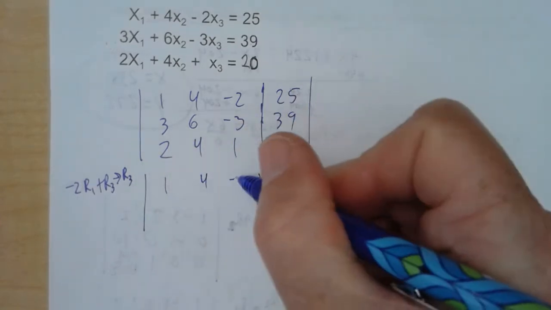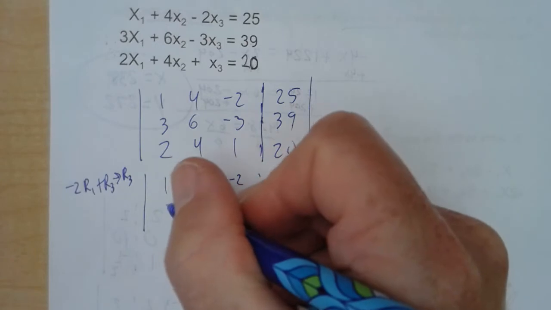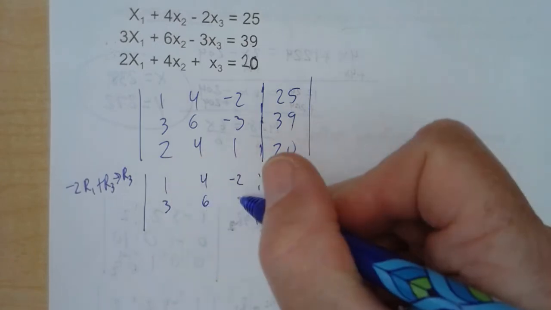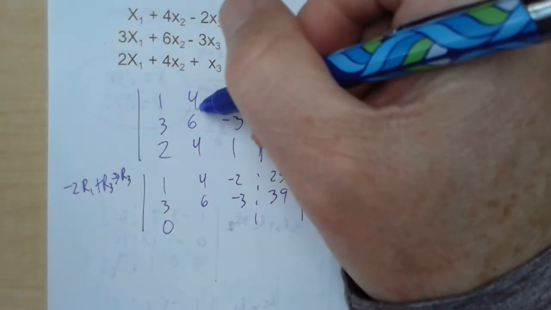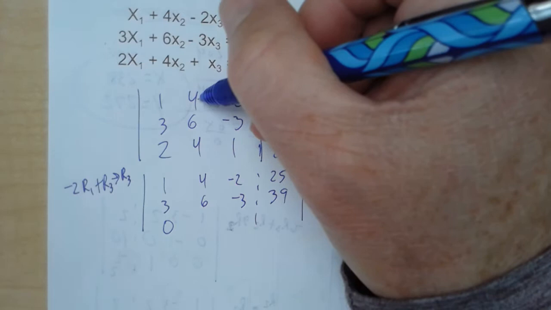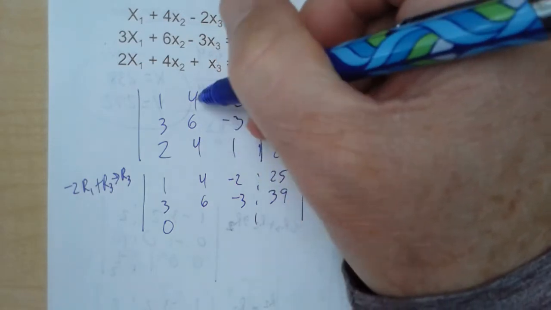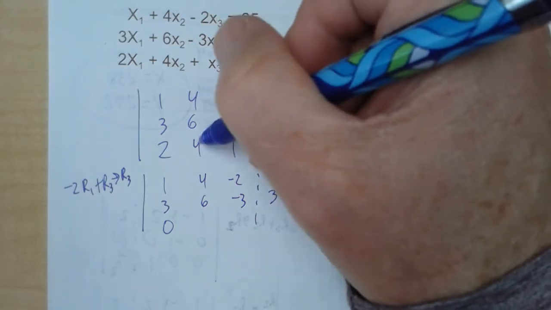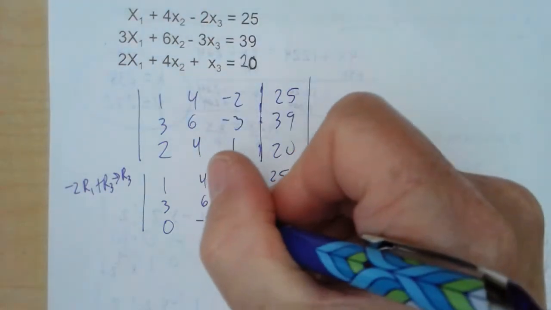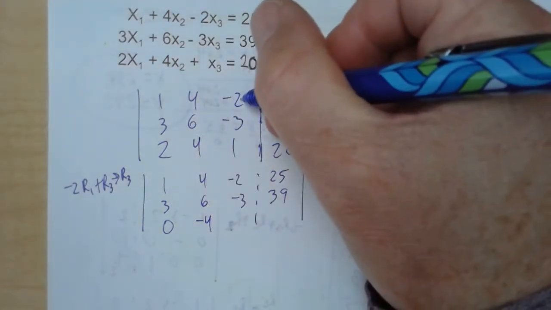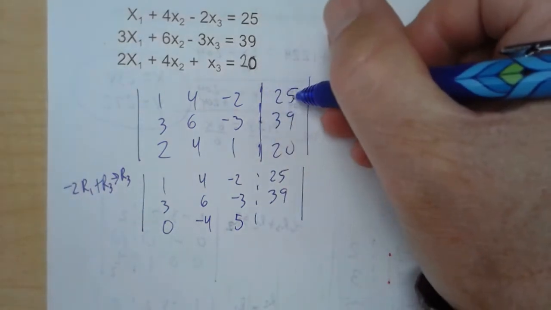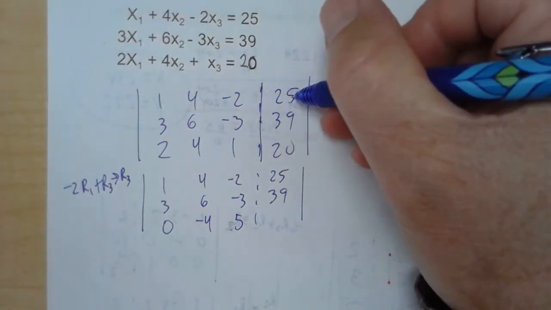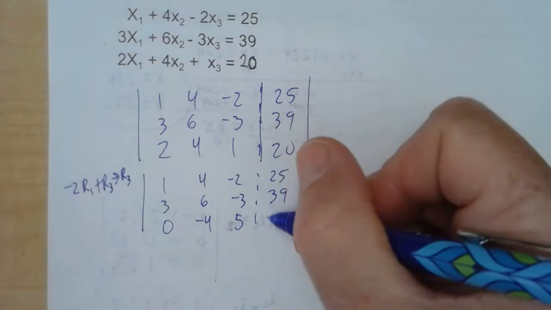1, 4, negative 2, 25. 3, 6, negative 3, 39. 0. This would be negative 8 plus 4, right? Because it's negative 2 times row 1 plus 4. So this would be negative 4. 4 and 1 make 5. Negative 50 plus 20 would be negative 30.